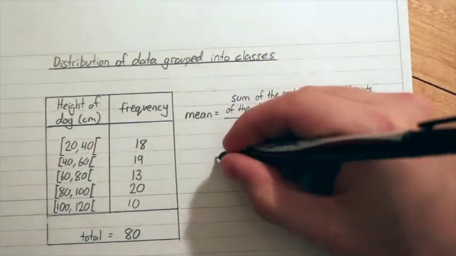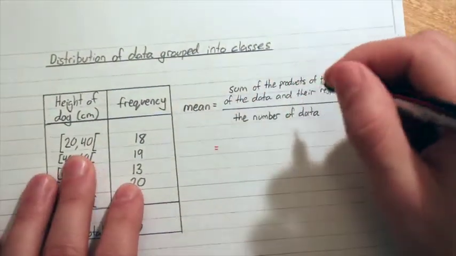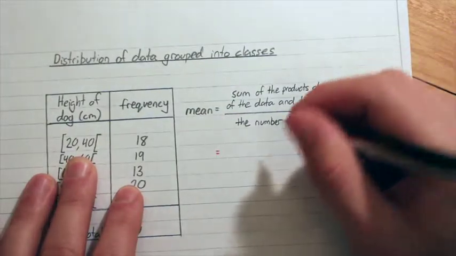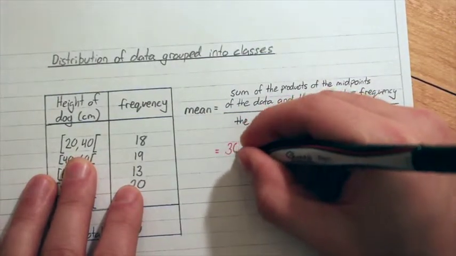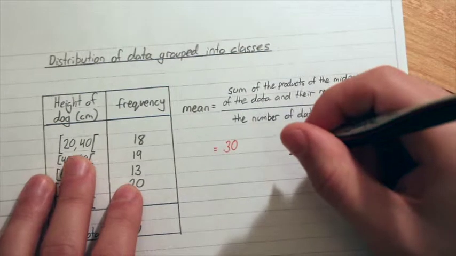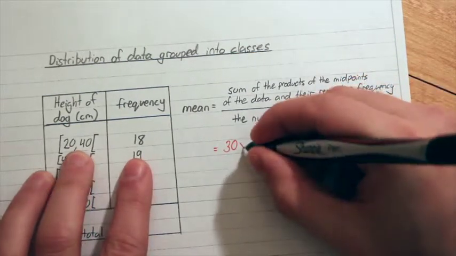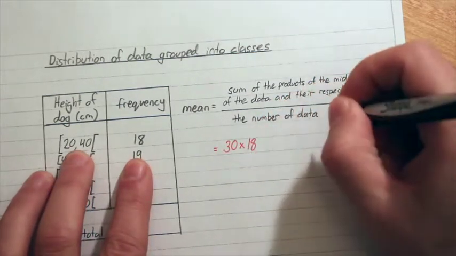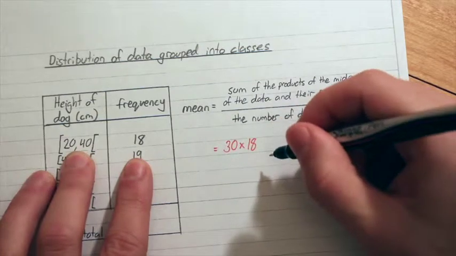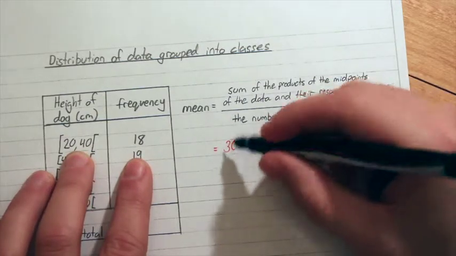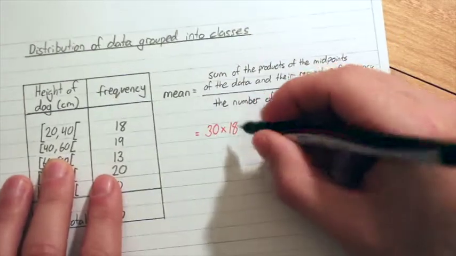So let's look. What is the midpoint between 20 and 40? Well, that would be 30. So 30 is going to stand in for this whole group. We're going to multiply that by how often we see it. So we see 30, 18 times.